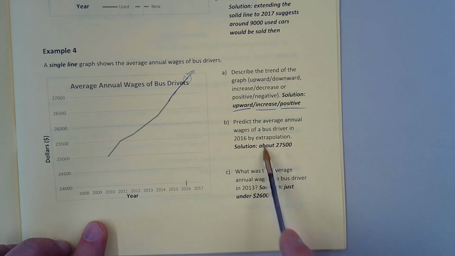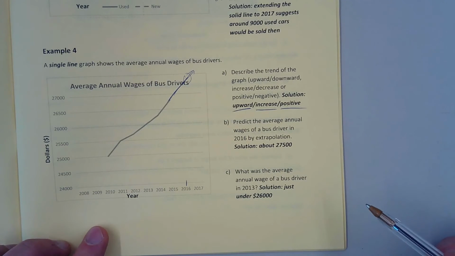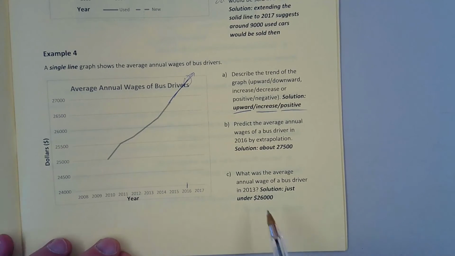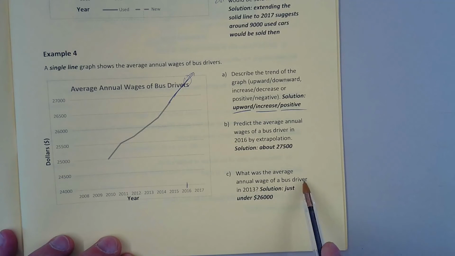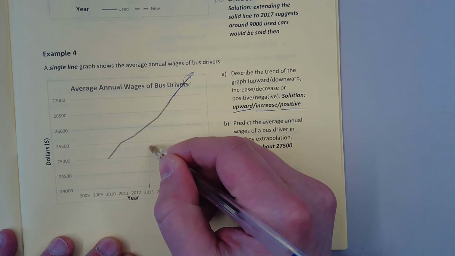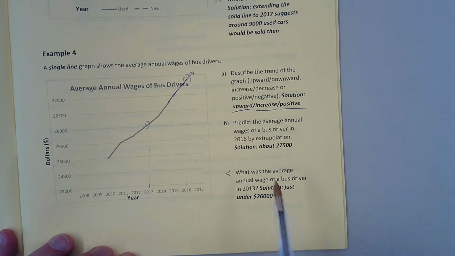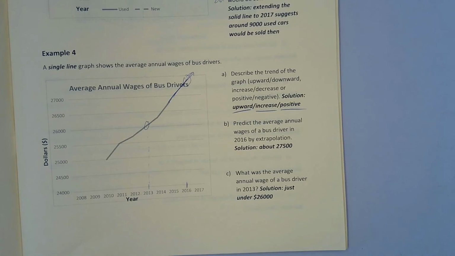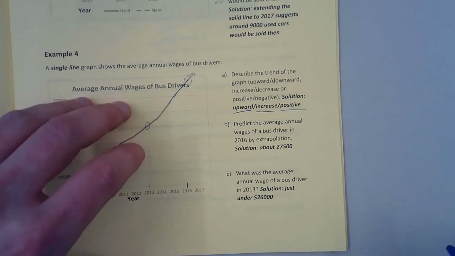I said maybe 27,500, 28,000 would be fine. What was the average annual wage of a bus driver in 2013? So that's interpolation, if I go here, around just over 26,000. Okay. Is that okay? You're okay with reading these? Not too bad? Okay.